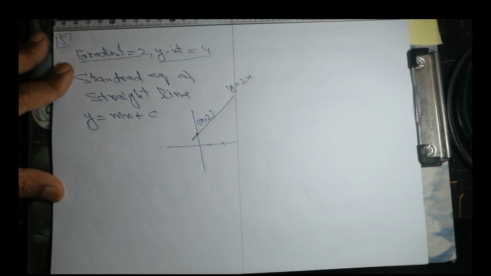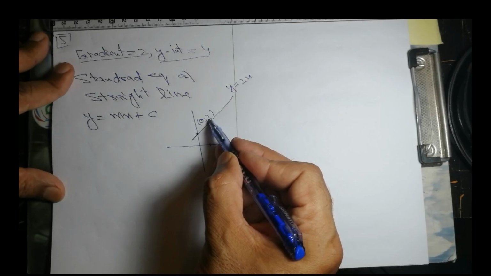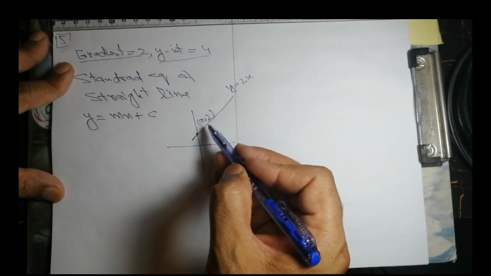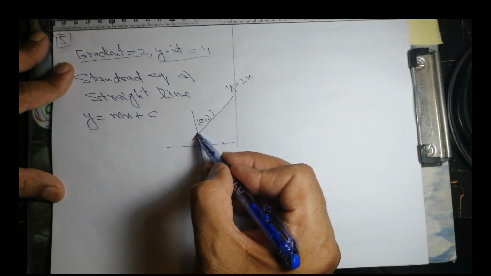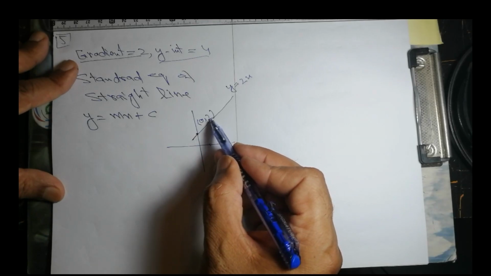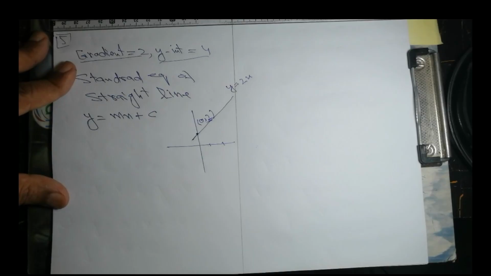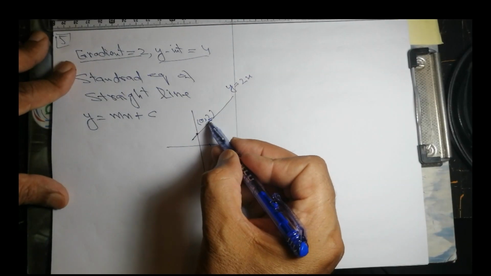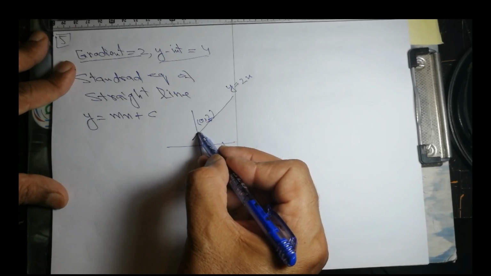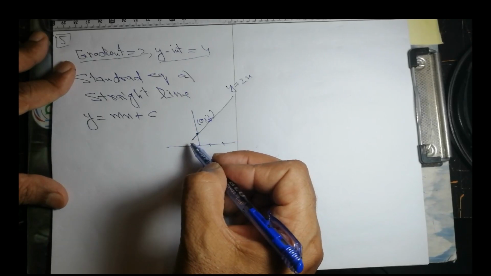So what is a y-intercept? The y-intercept is the y coordinate at which the line is intersecting the y-axis. So this line is intersecting the y-axis at a point whose y coordinate is 2, so its y-intercept is 2. So what is an intercept? Actually, the intercept is the y coordinate of the point at which it is intersecting the y-axis.